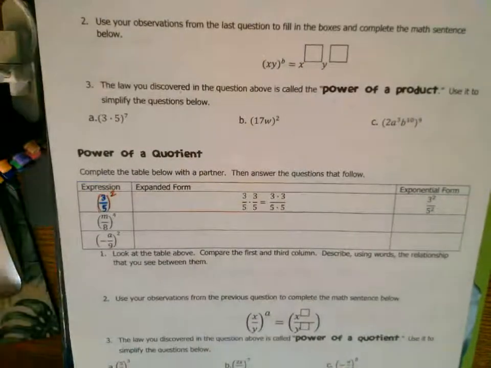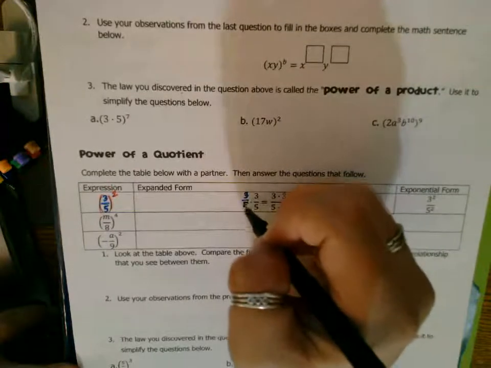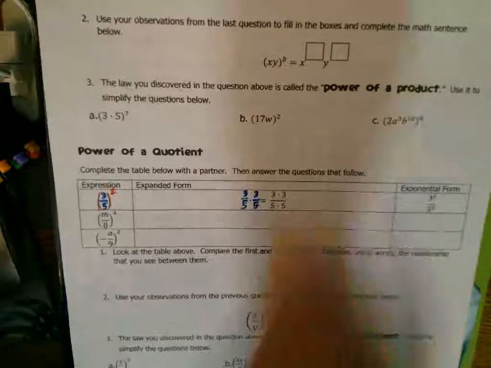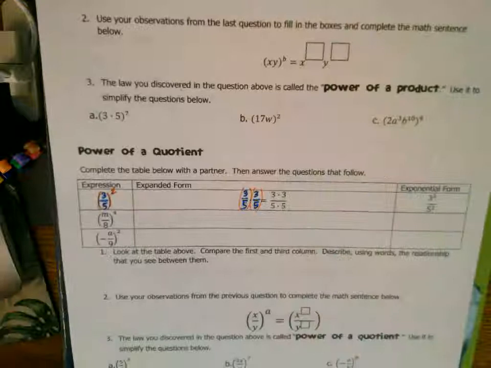So I'm going to multiply 3 divided by 5 by itself 2 times. That would be the same thing as 3 over 5 squared. So I have 3 over 5 times 3 over 5, right? Multiplying it by itself once, twice. That's 3 over 5 squared.